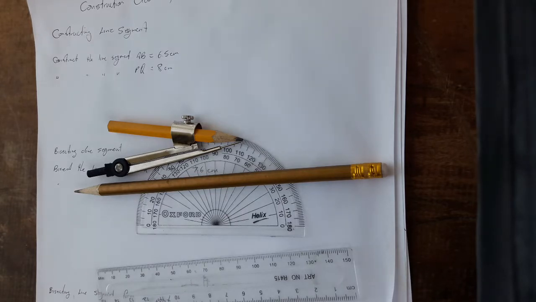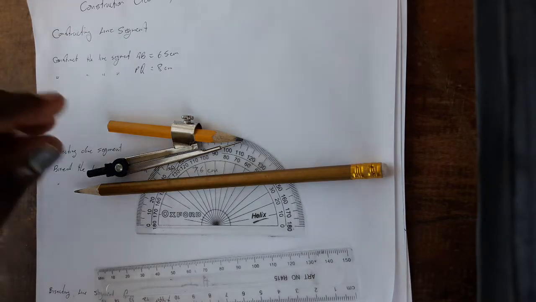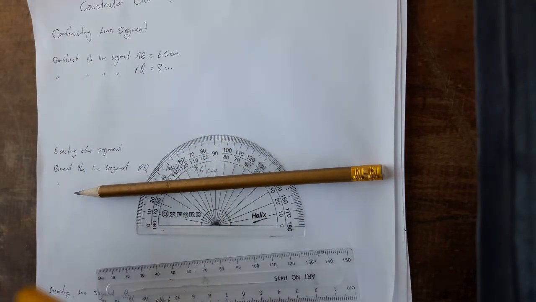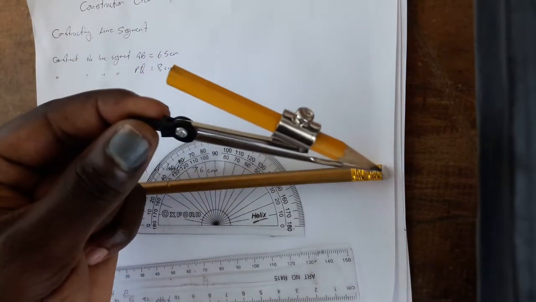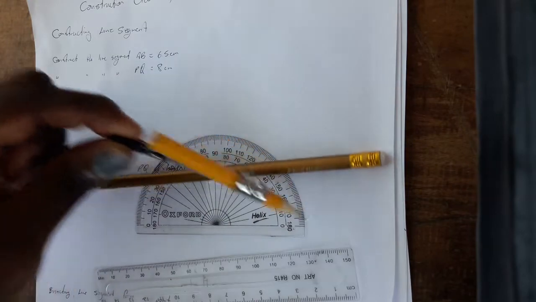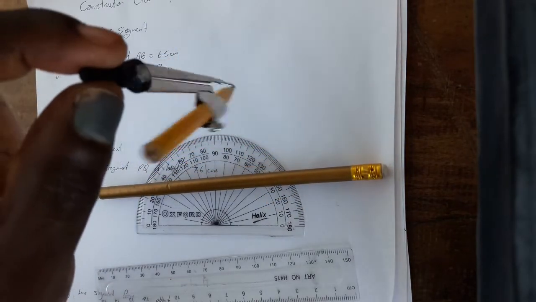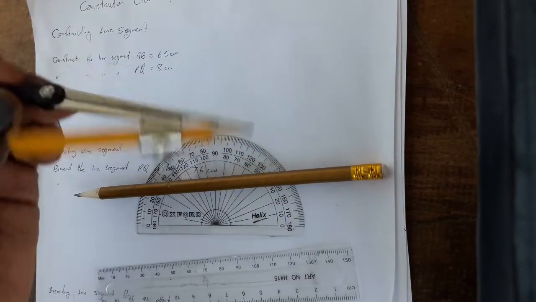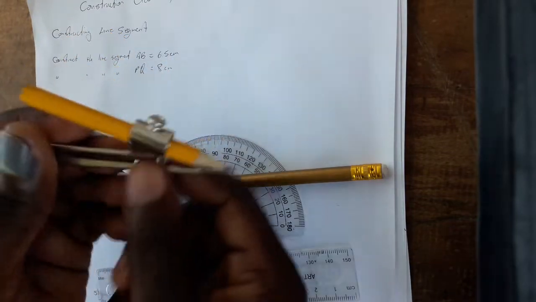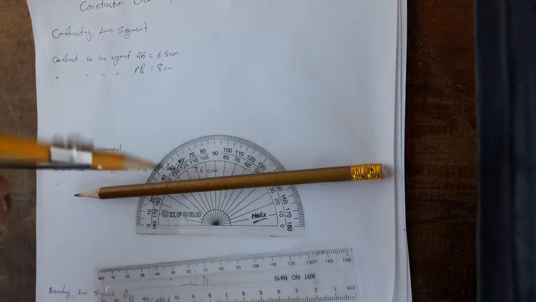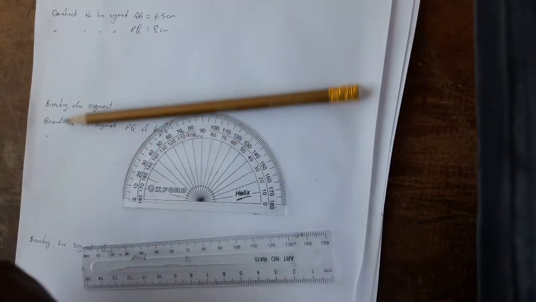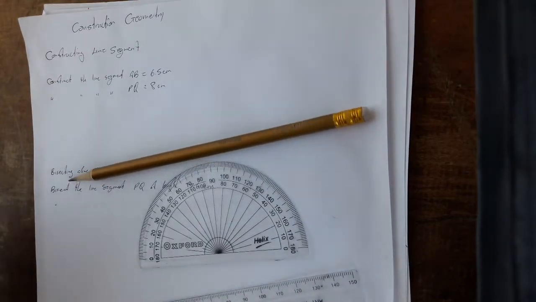So, the first thing we're going to do in construction geometry is constructing a line segment, and that's the easiest thing to do. First of all, I'm going to show you how to handle your compass. You must hold it like this, so when you use it, you're spinning it like this and not any other way. Okay, so how do we construct a line segment?